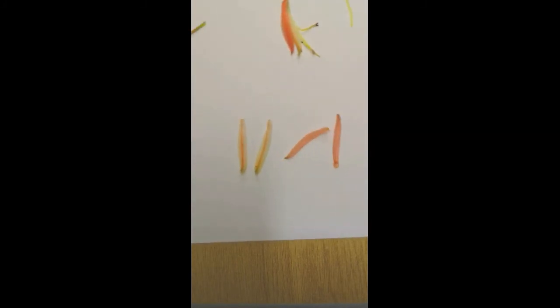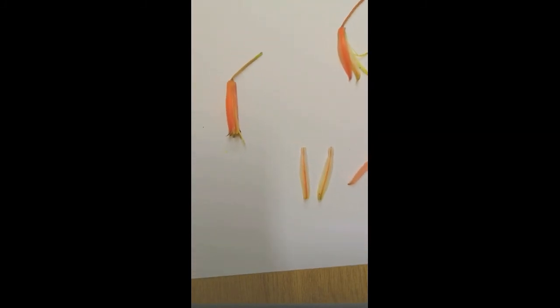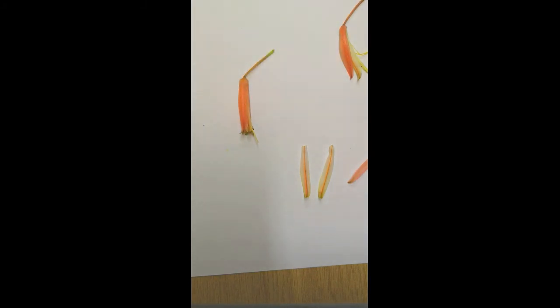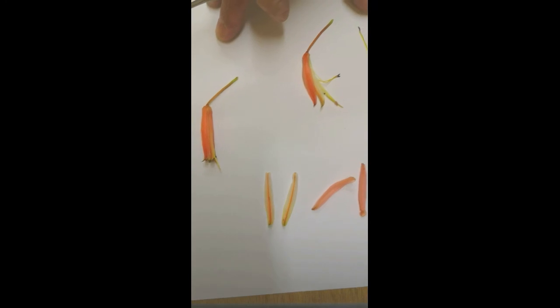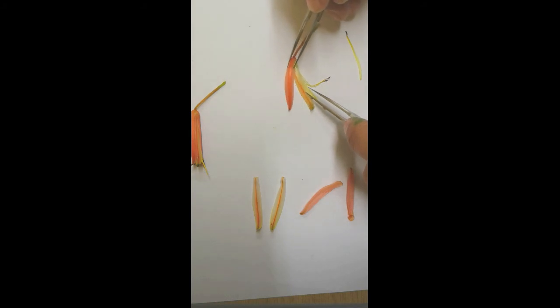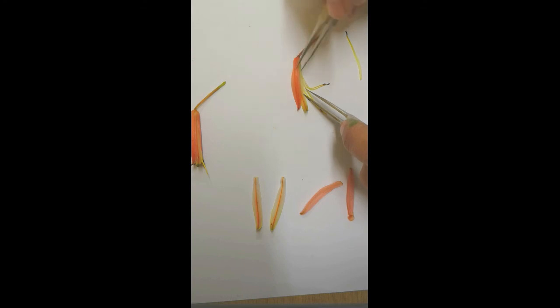Okay, moving on to our next flower, we have an aloe flower. So here you can see the actual flower. Aloes are monocots. And there's one interesting thing that we need to notice here: if you look at the flower, you can see that there's still this outer wall and then an inner wall, right?